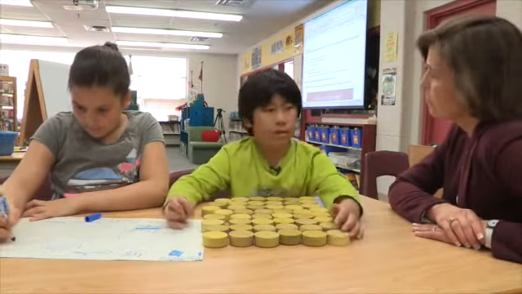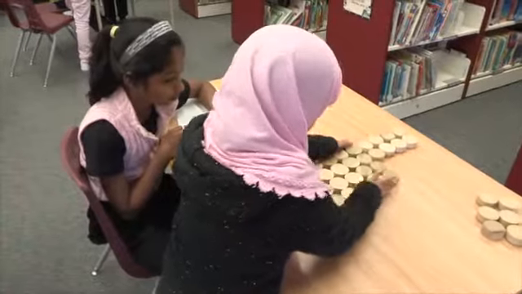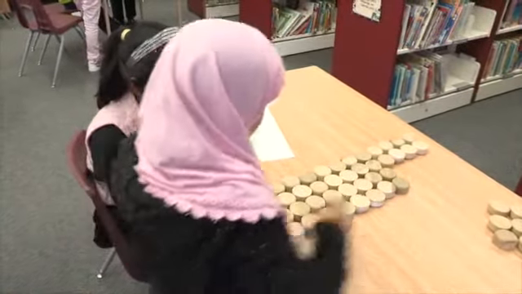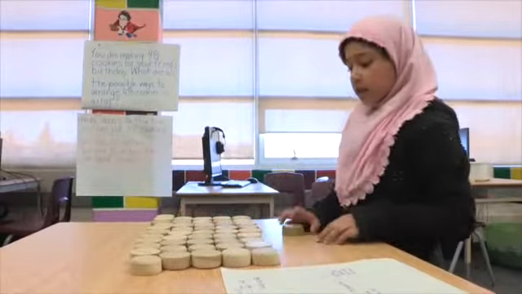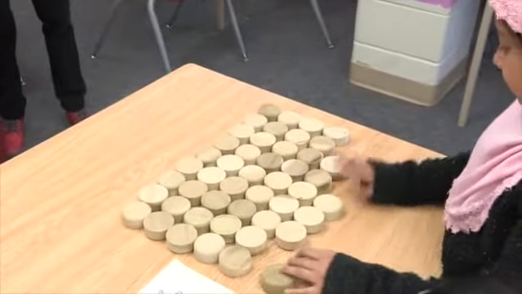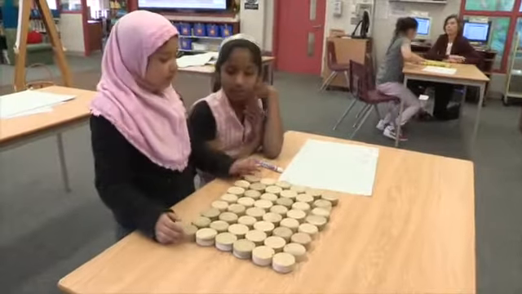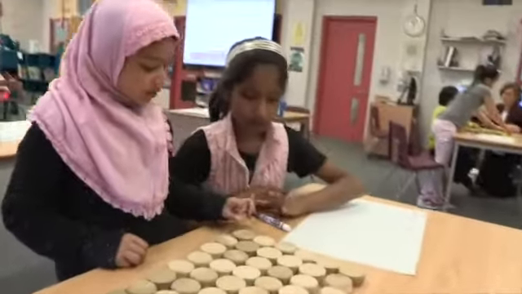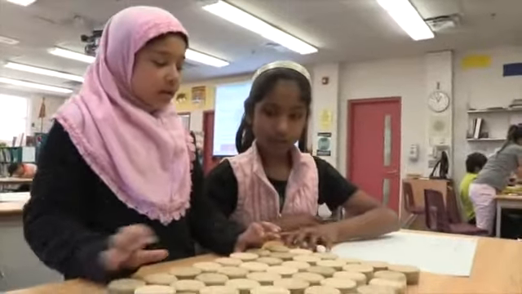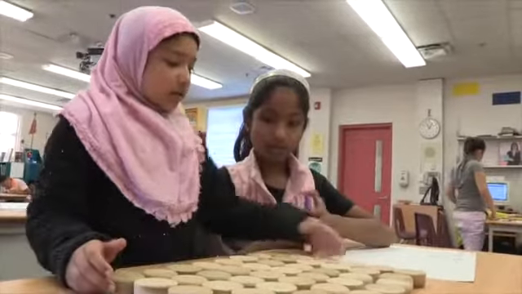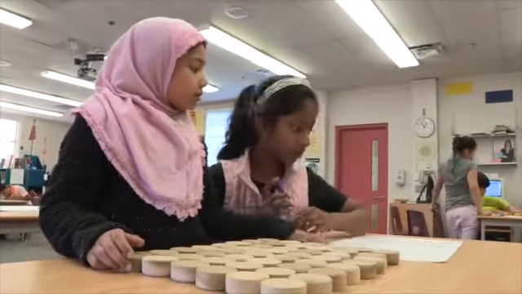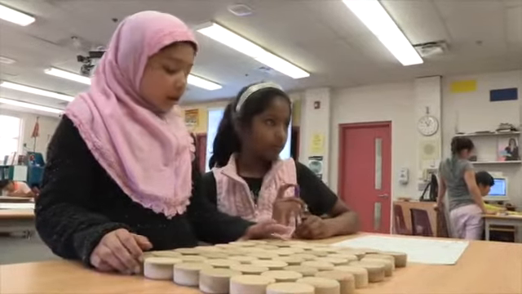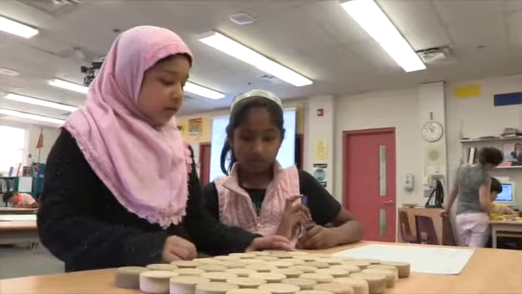These girls also demonstrate the relationship of the commutative property, but they add another big idea: the inverse relationship between multiplication and division. So for this one, we have 6 rows of 8. So each row has 8 cookies, and it equals 48.